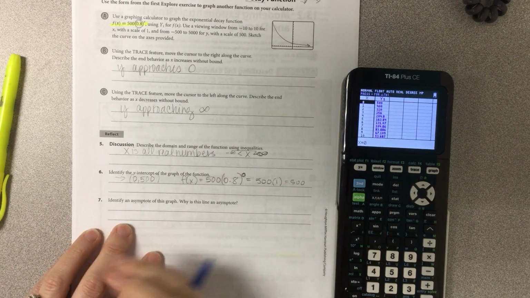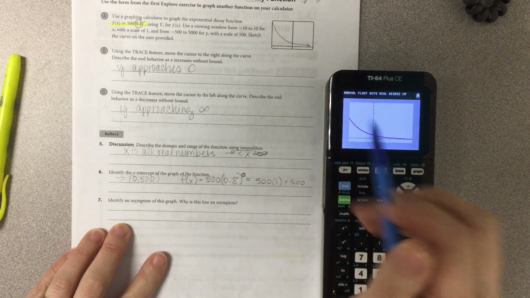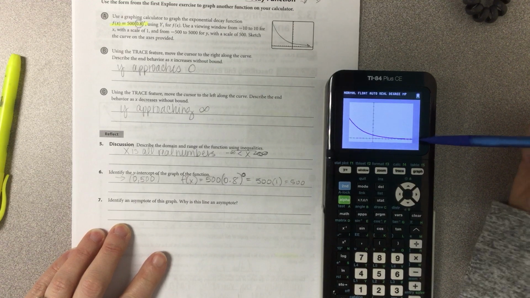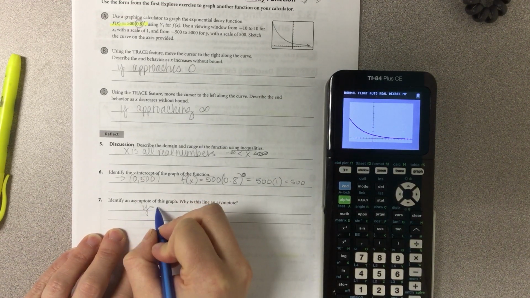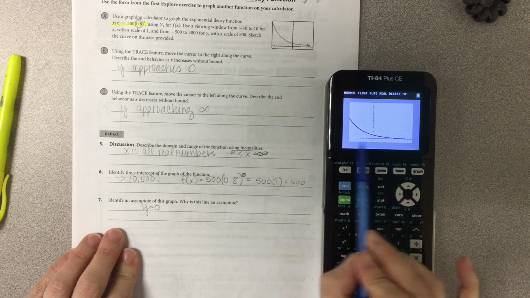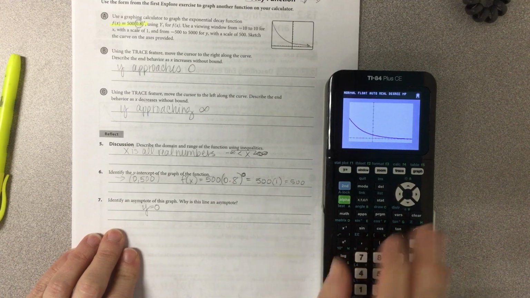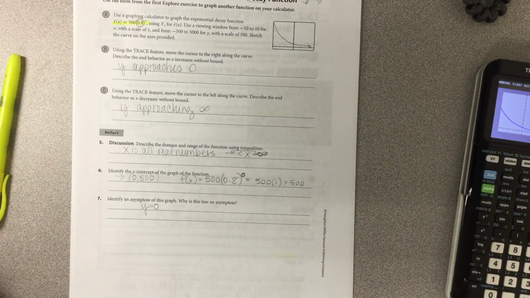For the asymptote, what line would we be approaching? And again, we're still approaching y equals 0. We're never getting below 0 on the y-axis. So the equation of the line that it's approaching is y equals 0. That's the x-axis, where y equals 0 is right here. We are getting closer and closer and closer, but never actually reaching 0. Okay, great. Hopefully this is all making sense.